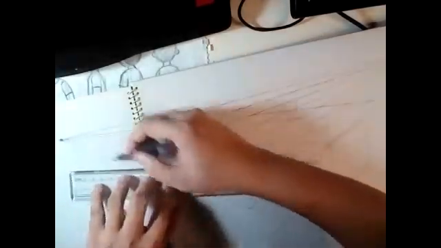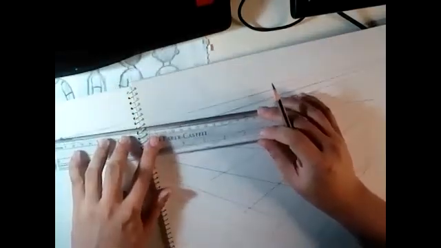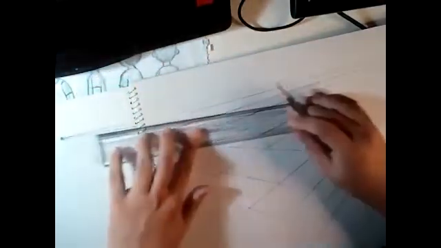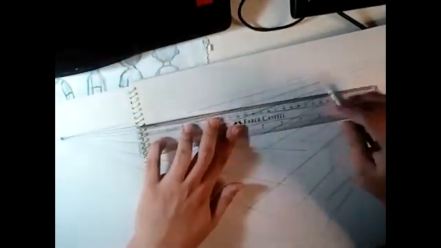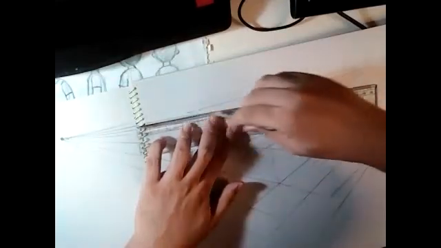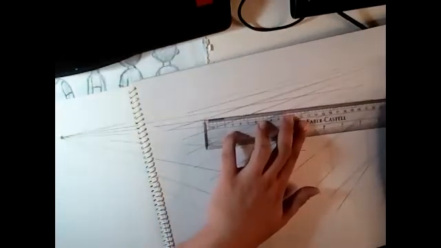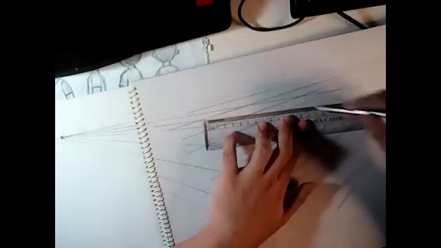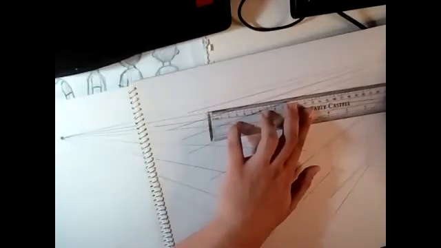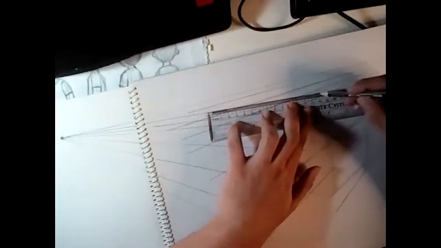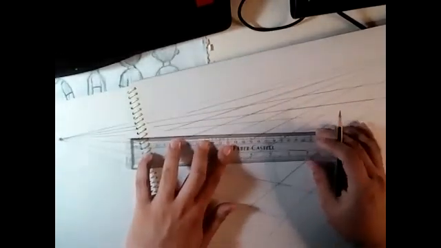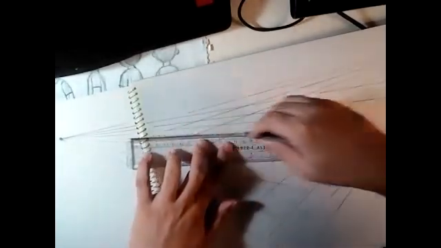Dito na gagaling yung mga lines, no? This is where the lines are coming from. So what you have as a finished product of these perspective lines are two sets of intersecting lines. So let's just estimate where the lines will fall.